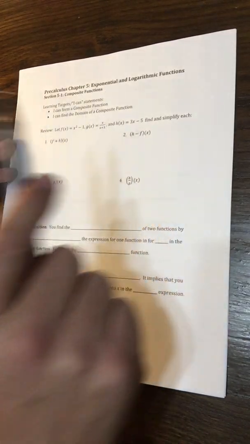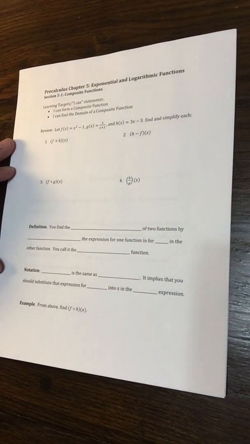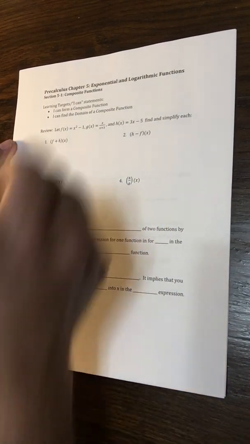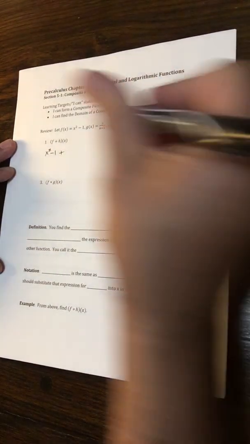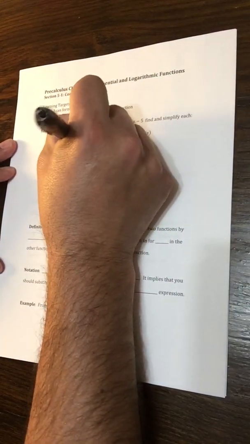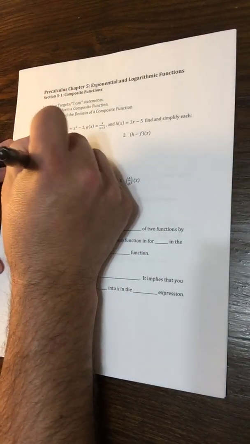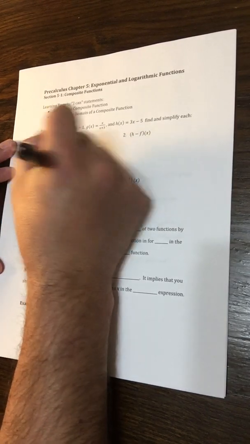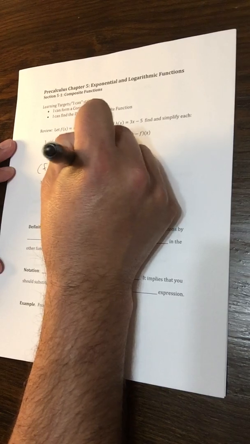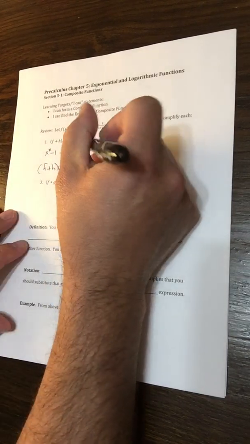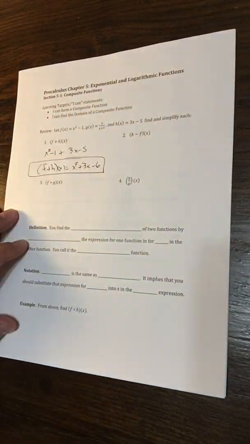I'm going to add, subtract, multiply, and divide a couple of functions. We've done it before, so I'm going to go real fast. I'm going to blow right through this. F plus h of x is x squared minus 1 for f of x. And when I add the h of x, it's 3x minus 5. And so I literally just combine like terms. F plus h of x is x squared plus 3x minus 6. Couldn't be much easier than that.